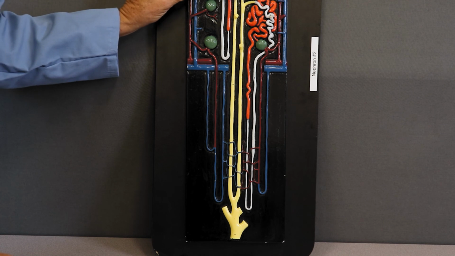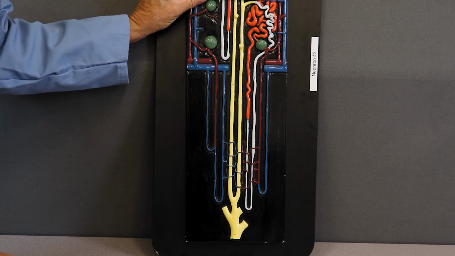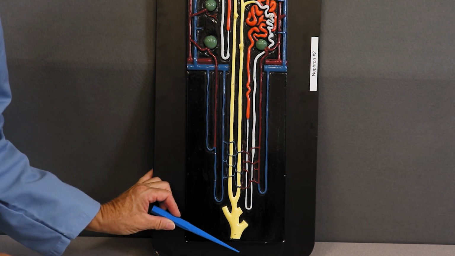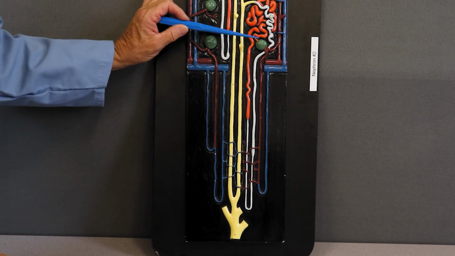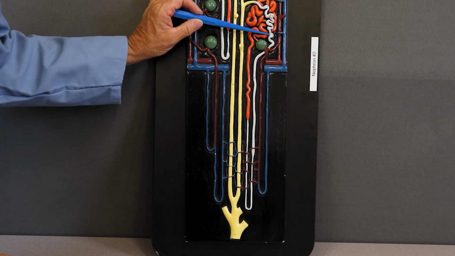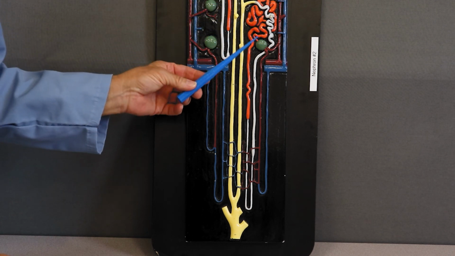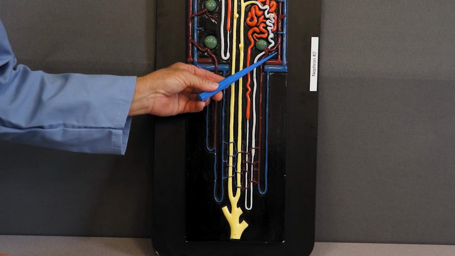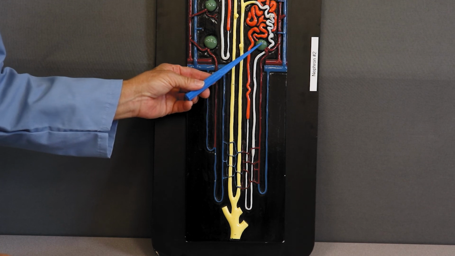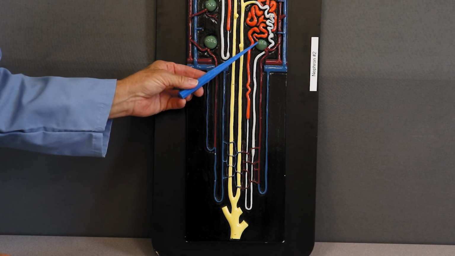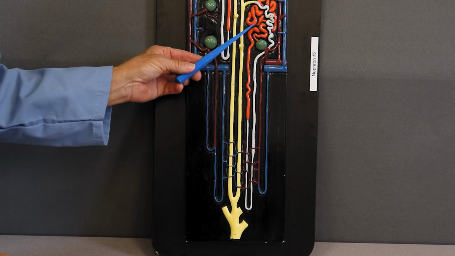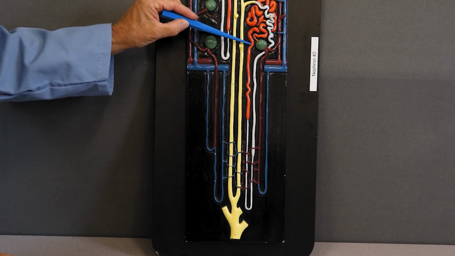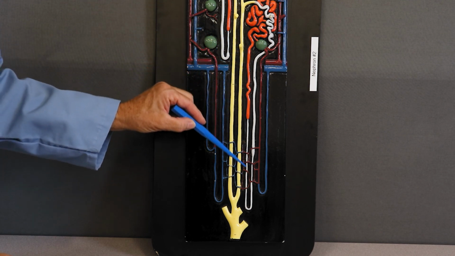So here we have a little bit of the renal cortex and a lot of the renal medulla. Okay, this is one of those juxtamedullary nephrons. And so here is the efferent arteriole coming off of the cortical radiate artery, emptying into the glomerulus. Here is the proximal convoluted tubule, all in orange, and the proximal convoluted tubule empties into the descending nephron loop.